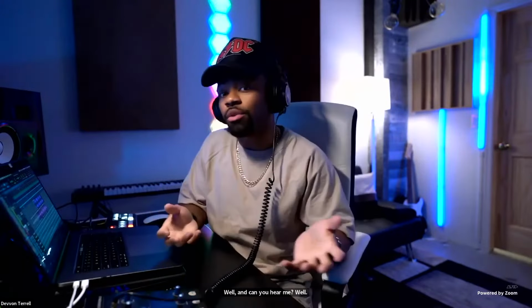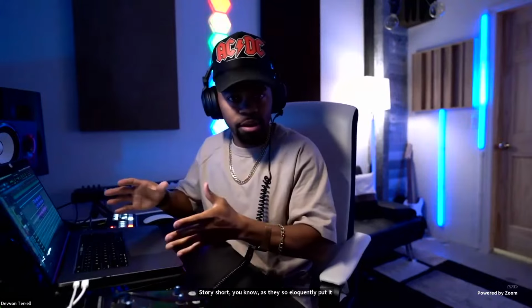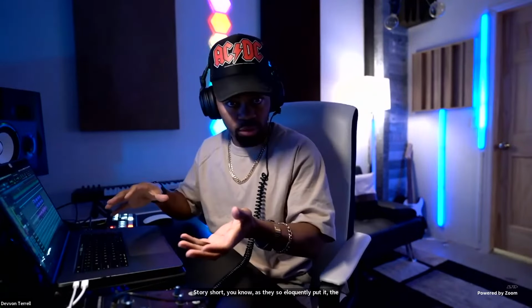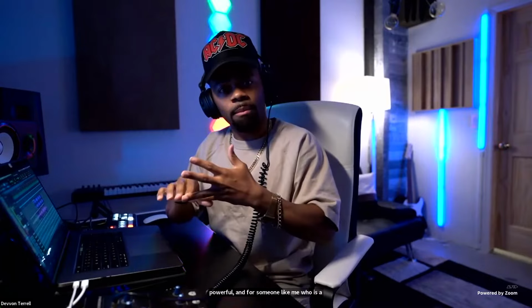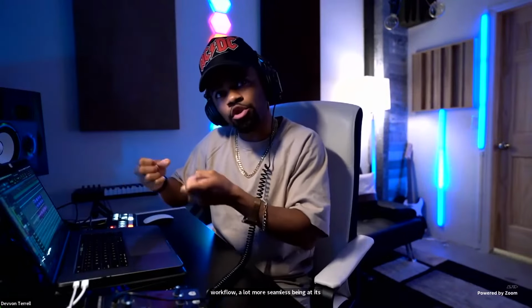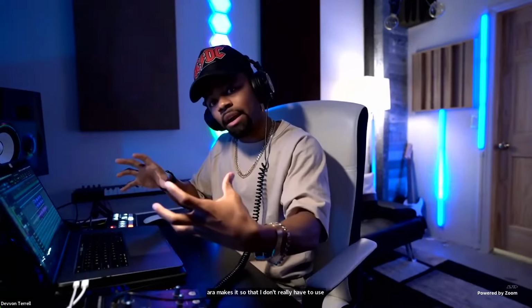Yes. Okay, awesome. So long story short, as they so eloquently put it, the integration with Melodyne inside of Pro Tools is extremely powerful. And for someone like me, who is a singer, songwriter, producer, engineer, this makes my workflow a lot more seamless. Being that it's ARA, I don't really have to use something that feels third party to analyze that audio.